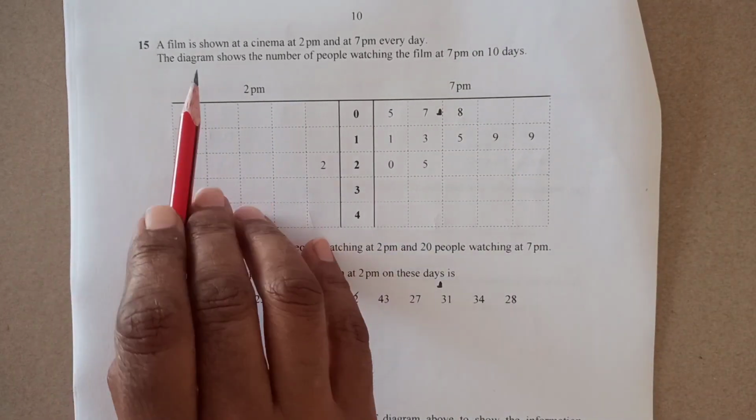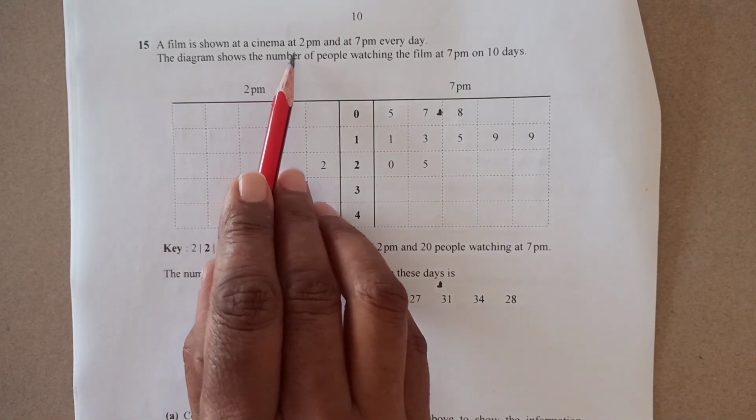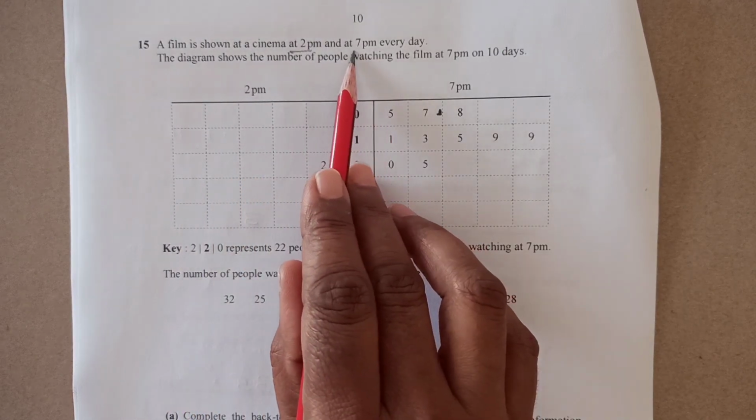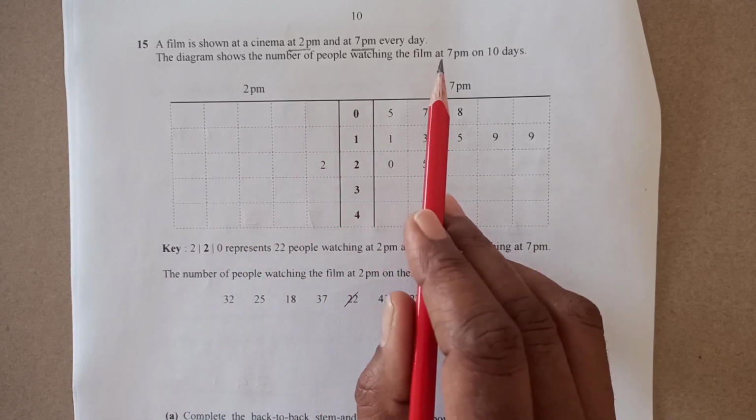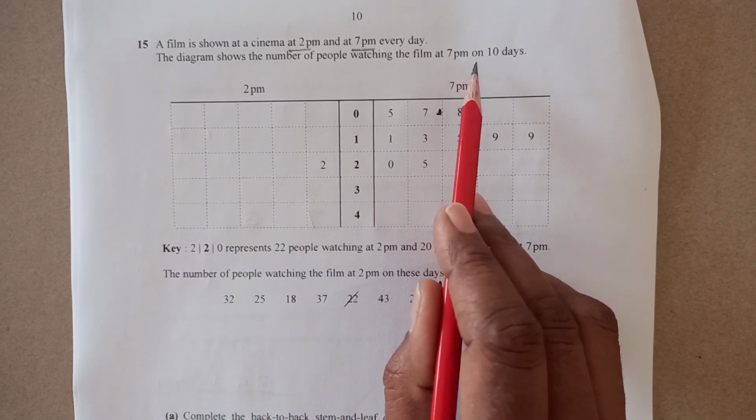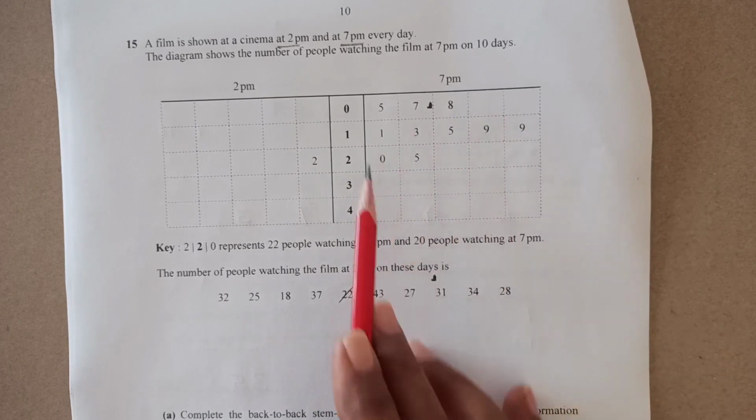So question number 15: a film is shown at a cinema at 2 p.m. and 7 p.m. every day. The diagram shows the number of people watching the film at 7 p.m. on 10 days. 7 p.m. we are given over here.